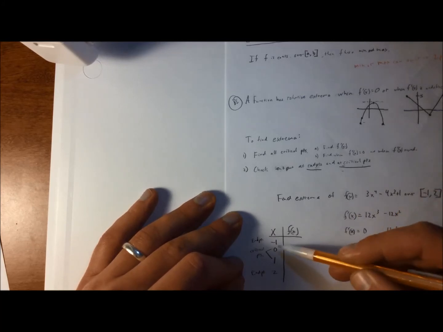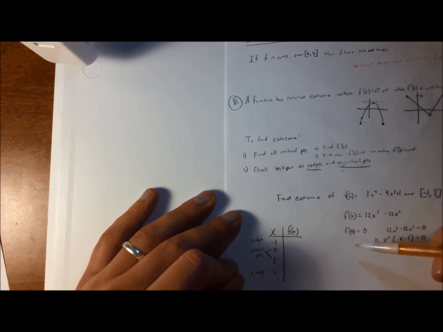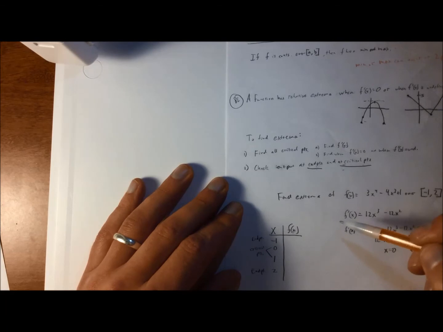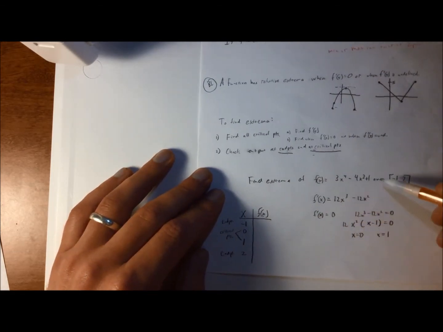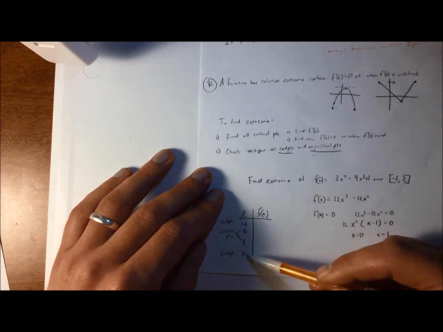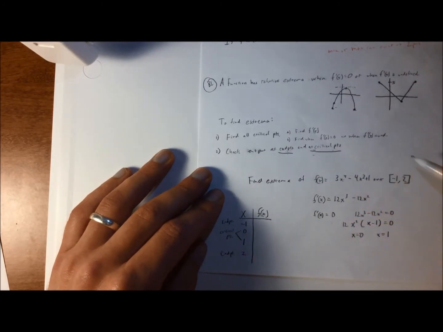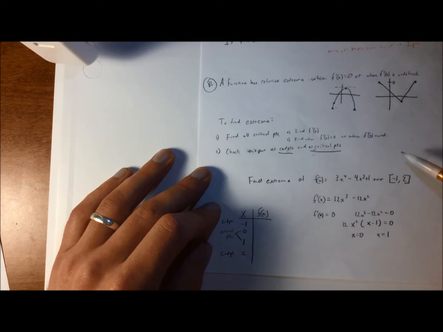If you forget your endpoints, Curious George just might come over and hit you. Don't forget your endpoints. So we're going to take these values and plug them back into the original to find out which one's going to be the minimum or the maximum.